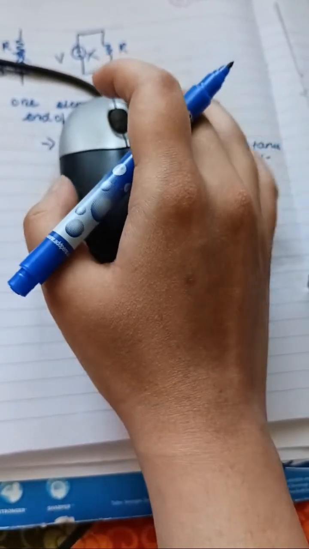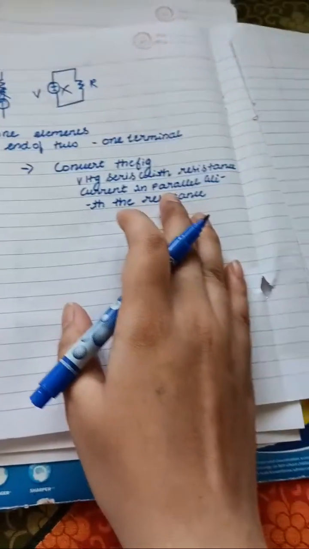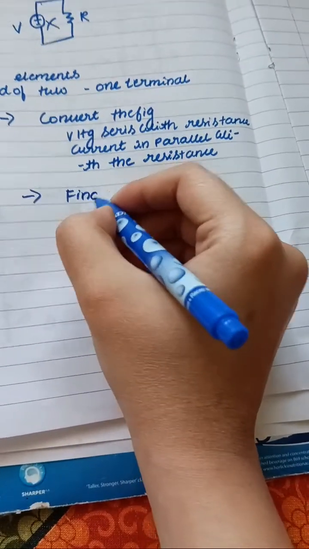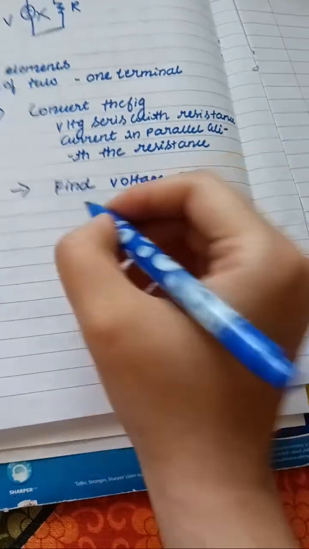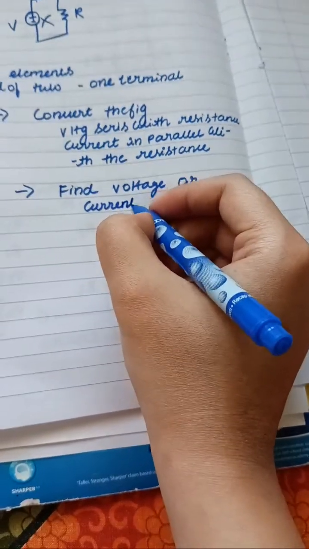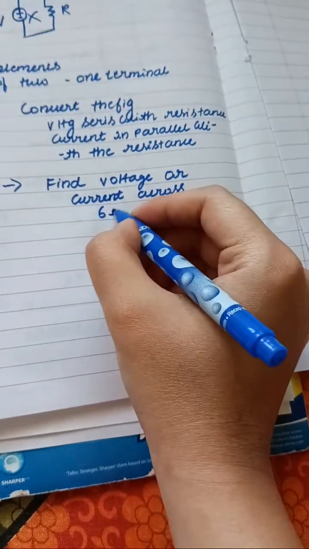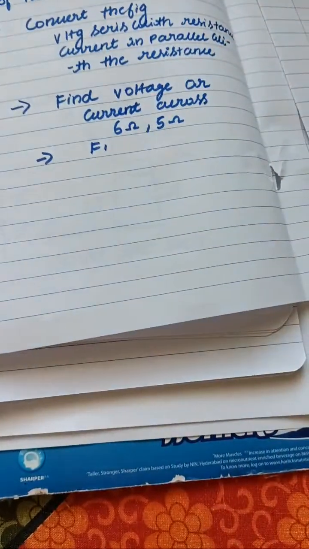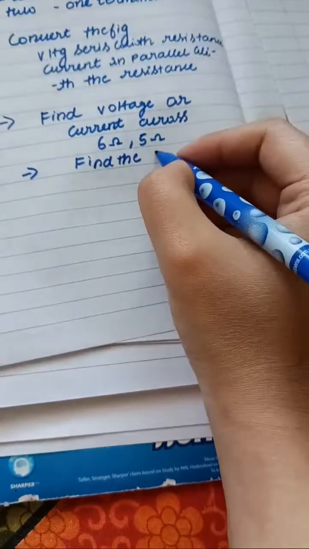Reduce the network to a single voltage source in series with the resistance between the terminals C and B. Or they will ask you to find the voltage or current across the 6 ohm, 5 ohm or any resistance. Okay, and then they'll ask you to find the V in the given figure.